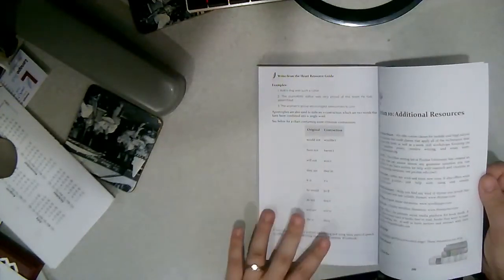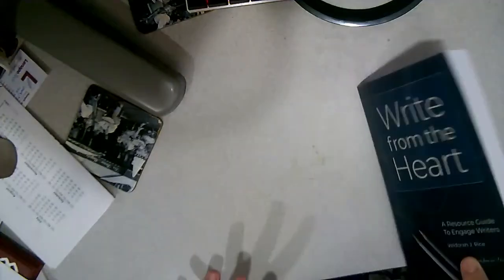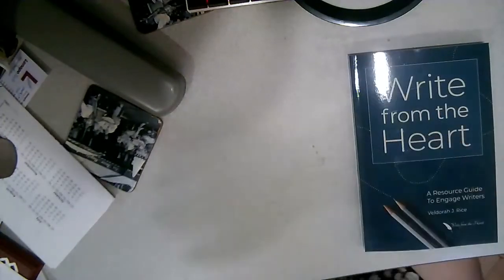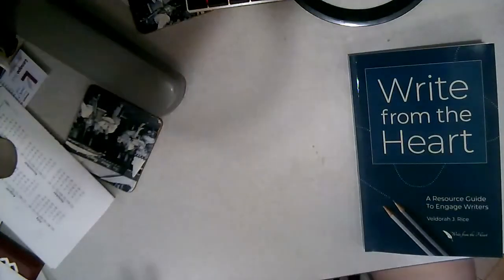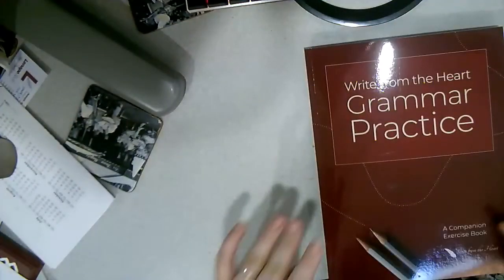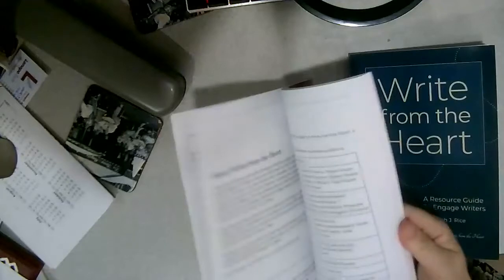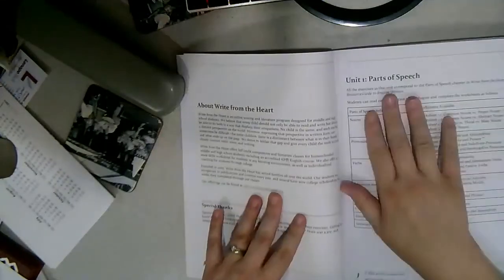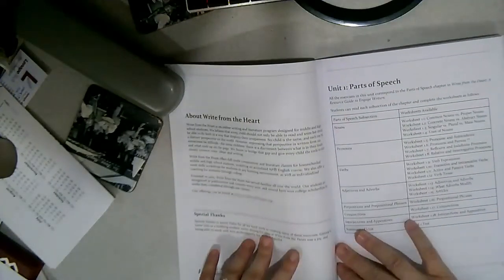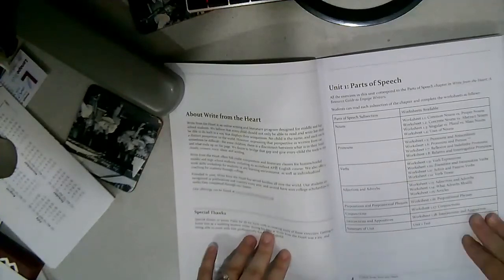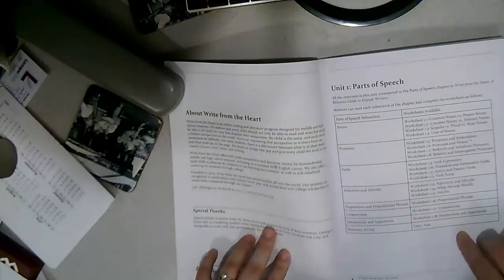And we actually have a grammar book that goes along with this. This is our grammar practice book, and this book is set up exactly to match the chapters that are in our resource guide. So it goes through exactly the parts of the grammar guide.